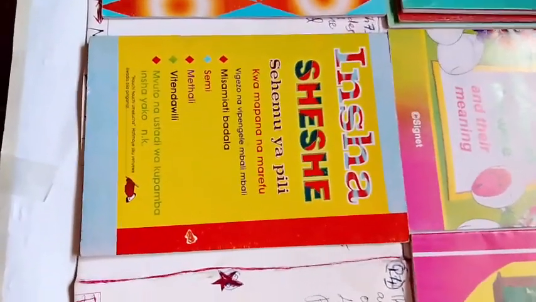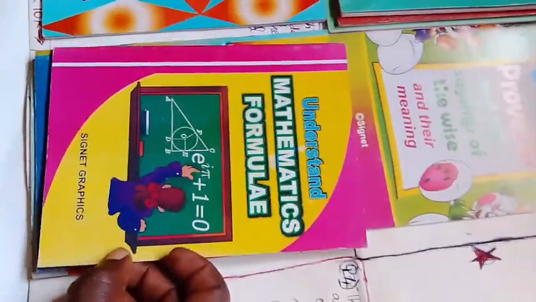Okay, this is the composition or Insha book, and this is another variety of Insha book. This is the Maths formula book.